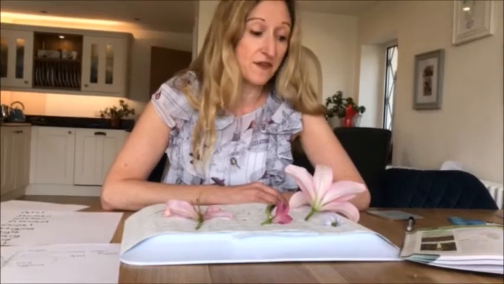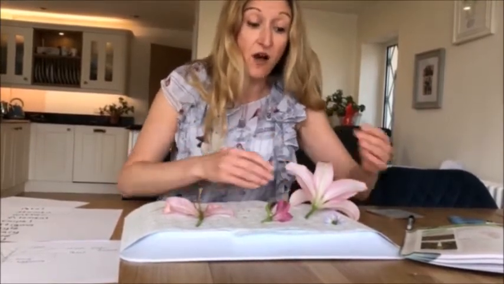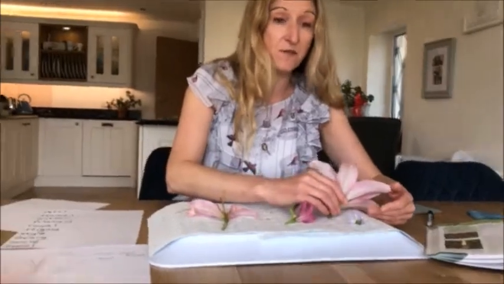So we need to know the different parts of the flower and think about how they link to the reproduction of the flower, so making more of its own type of plant.